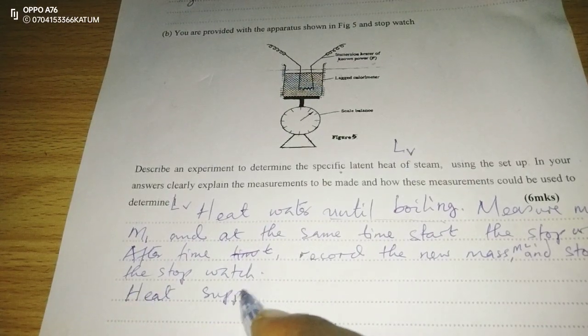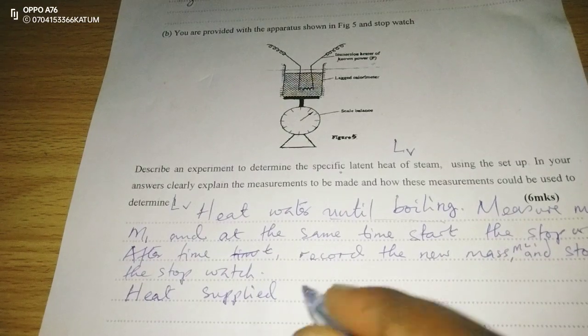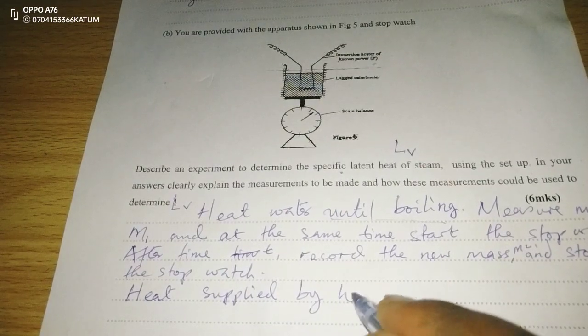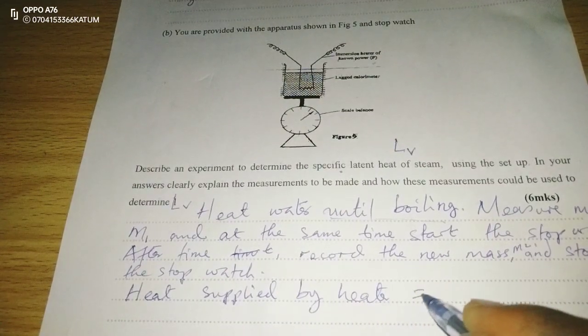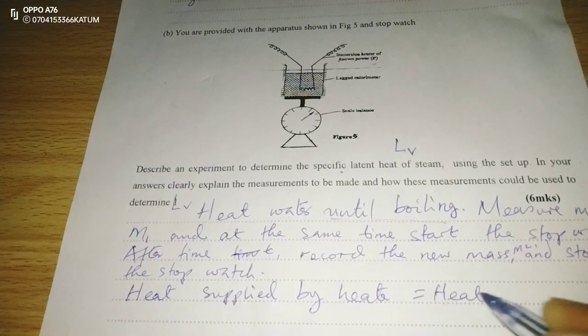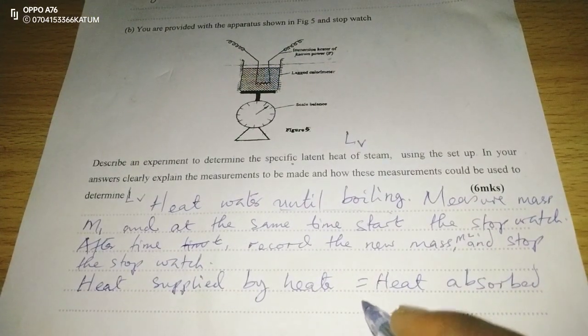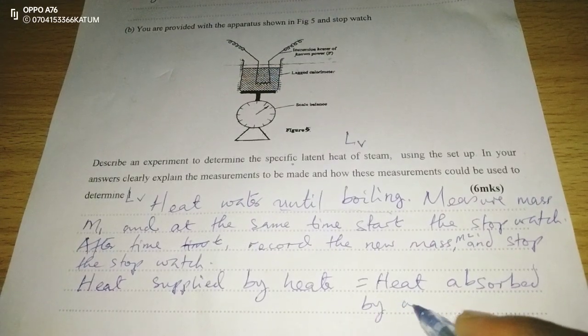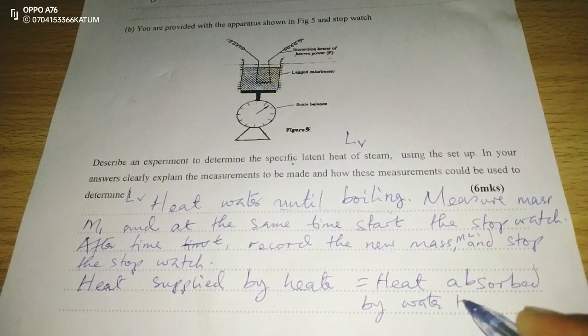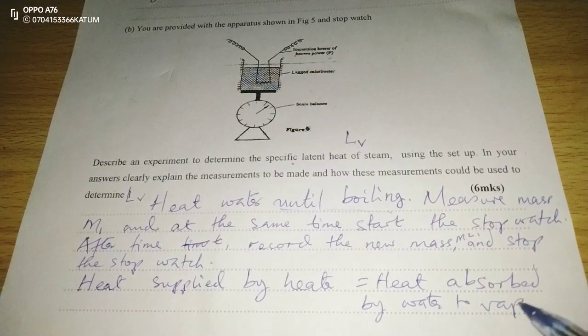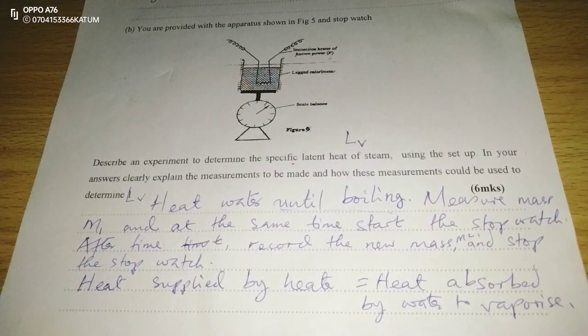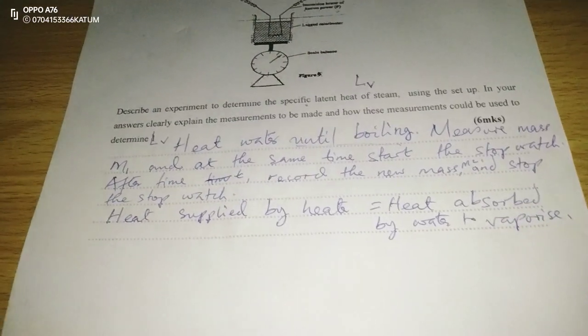heat supplied by heater will be equal to heat absorbed by water to vaporize.